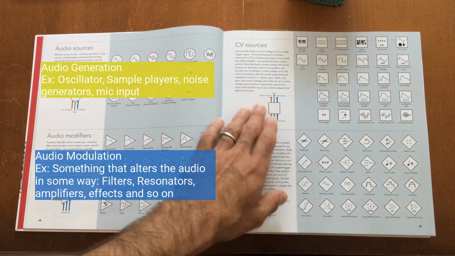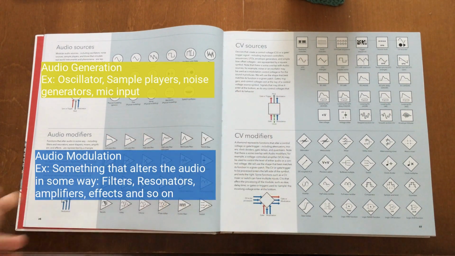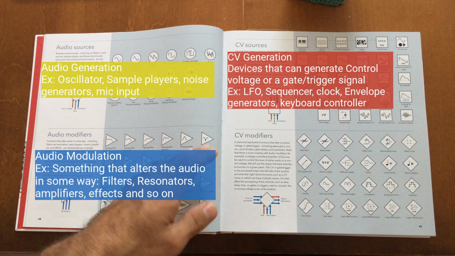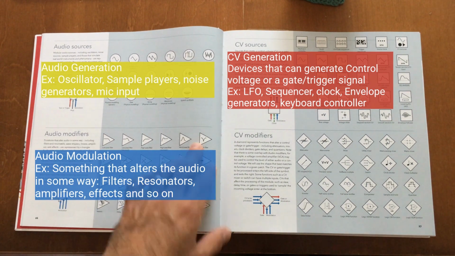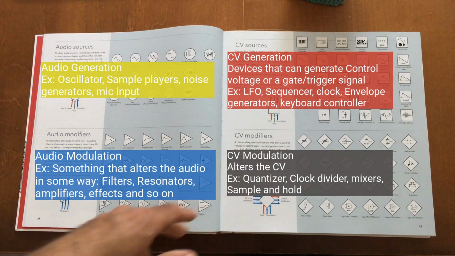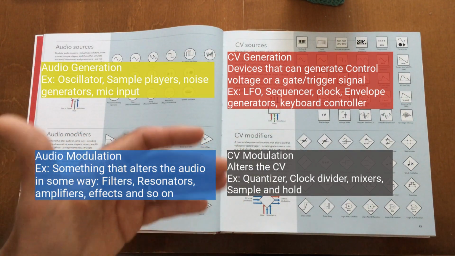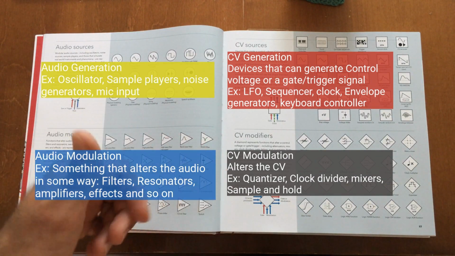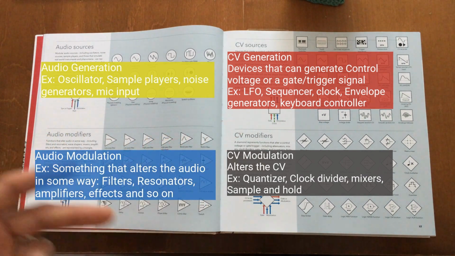And then on the other side we have the CV generation. Those could be keyboard, controller, sequencer, LFOs, clock, envelope generators, everything that generates control voltage or gate or trigger signals, right? And then we have the CV modifiers. I like to call them CV modulation. It basically alters just the control voltage. Those are, for example, quantizers, clock dividers, mixers, sample and hold stuff, and so on, right?